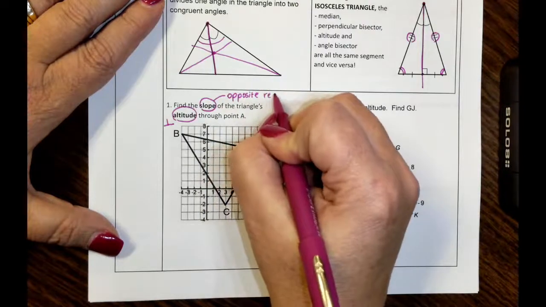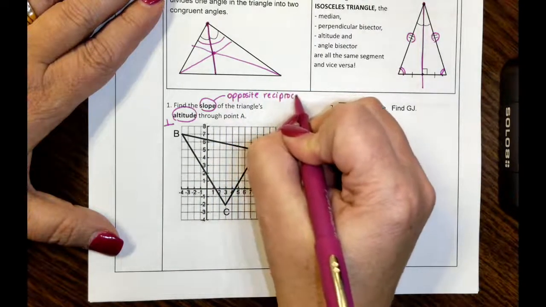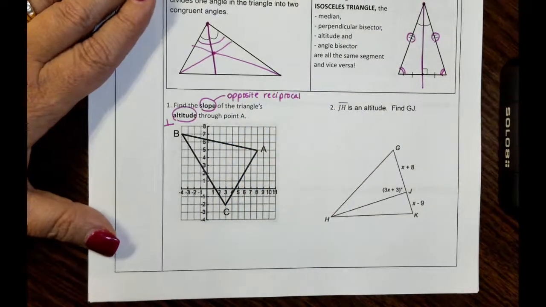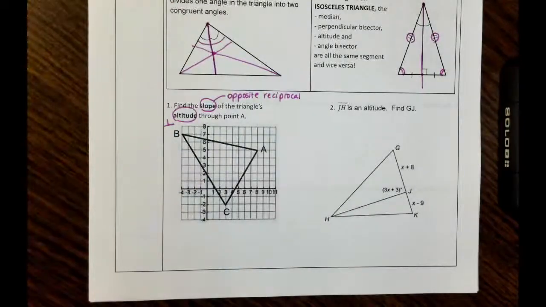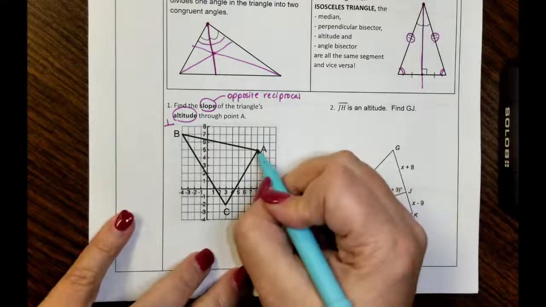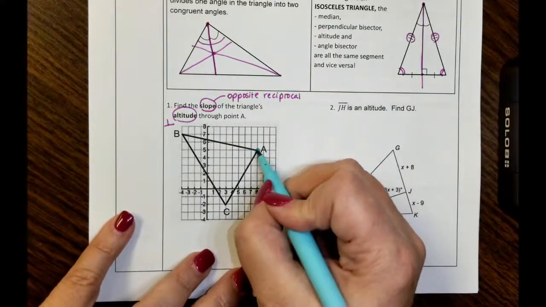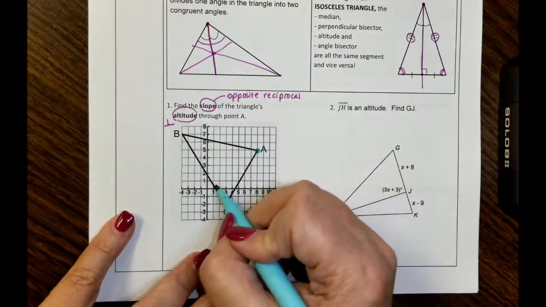Right? We need it to have opposite signs, positive or negative, and then reciprocal means you flip the fraction over. So we want to go through point A. Let's look at that. We want to go through point A, and we want to be perpendicular. So if we're going to go from point A, that means we're going to drop down here and we're going to hit BC. I want to be perpendicular to BC.